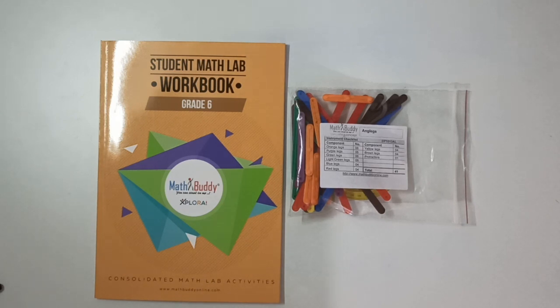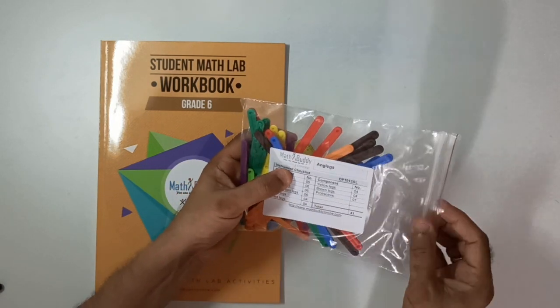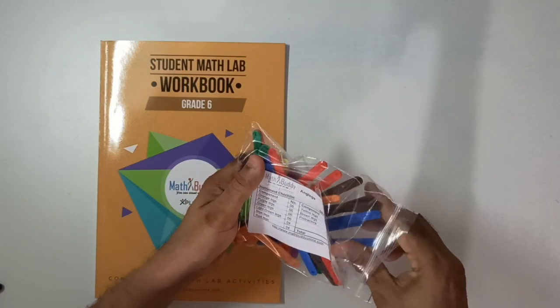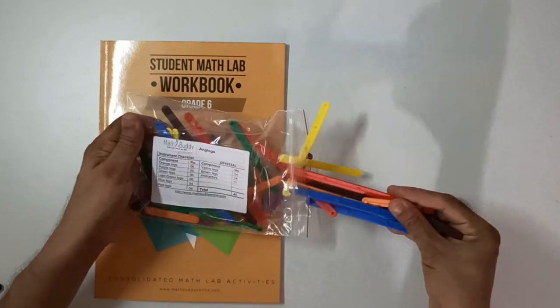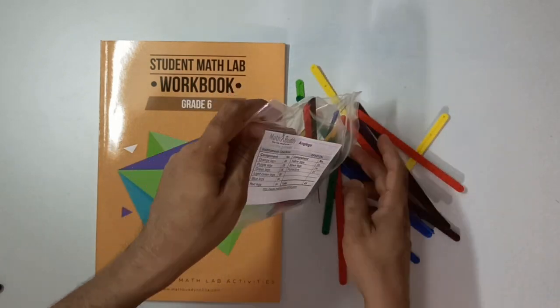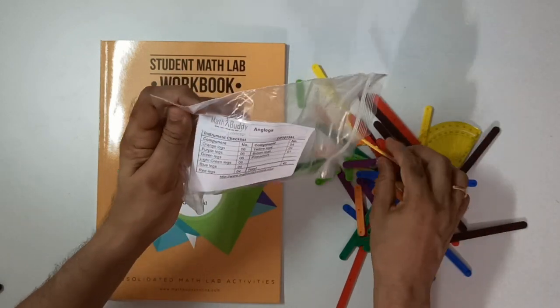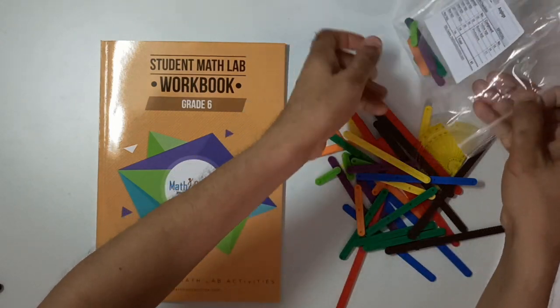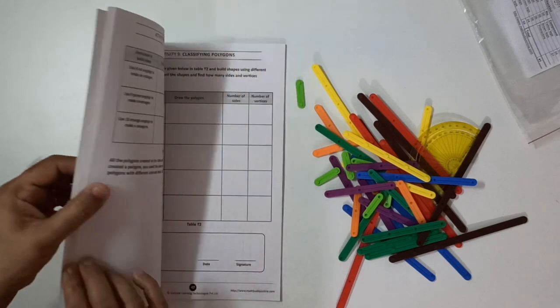We're going to be learning how to classify polygons, and for that we are going to use Anglegs. We have seen Anglegs in other activities, so I'm sure most of you are familiar with this. But in general, Anglegs has various colored sticks which can be joined together, right? You can join these sticks together to form shapes. So for this activity, we will use the workbook, right?